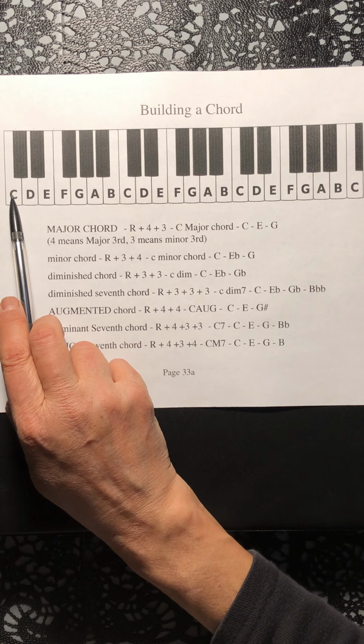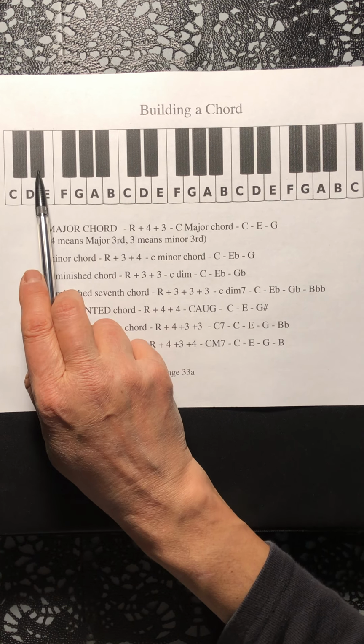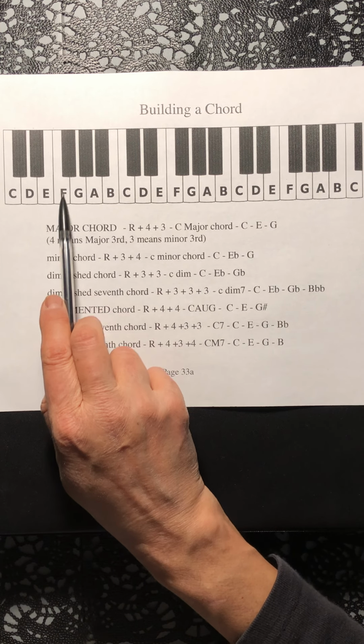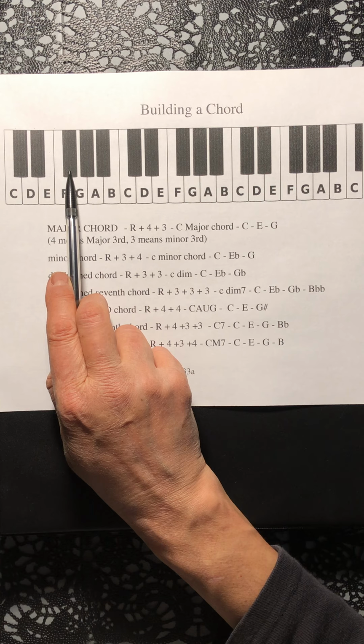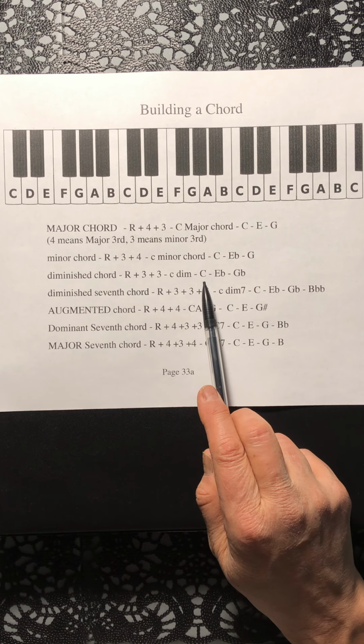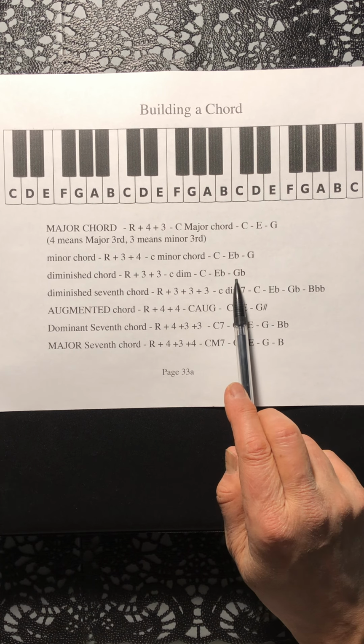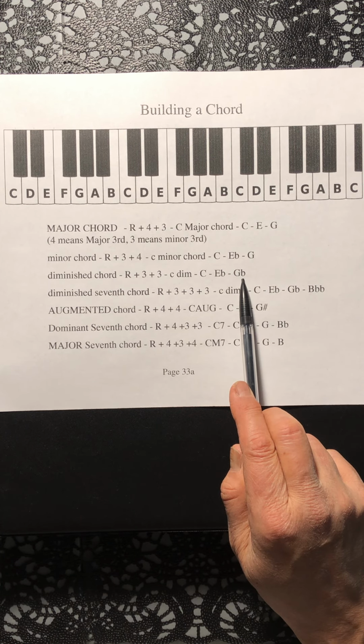Let's go to the C key. Count up 3 half steps. 1, 2, 3. We arrive at E flat. Another 3 half steps. 1, 2, 3. We arrive at the key G flat. And the notes of the C diminished are C, E flat, G flat.